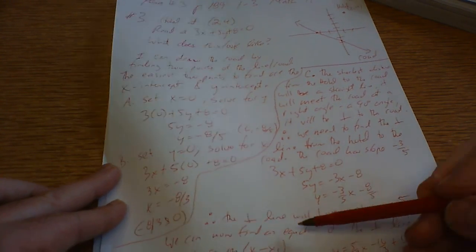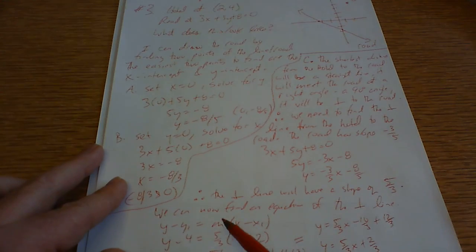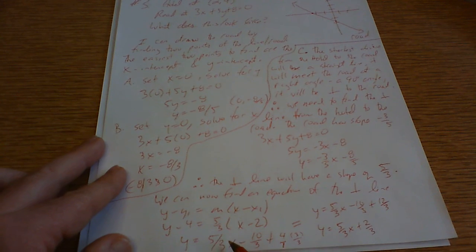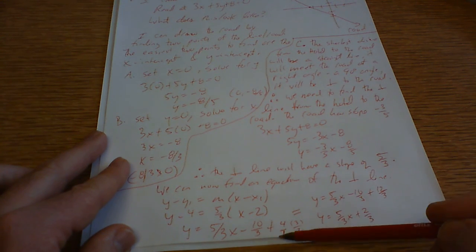So I can use my point slope form of an equation and figure this out. Point slope form. There we go. Plug in 5 over 3. Plug in the point, 2, 4, solve for y. So first of all, I distributed my 5/3, so that's 5/3 x. 5/3 times this is negative 10 over 3. Add 4 to this side, add 4 to this side. I have 4 over 1, which I need a common denominator with 3.